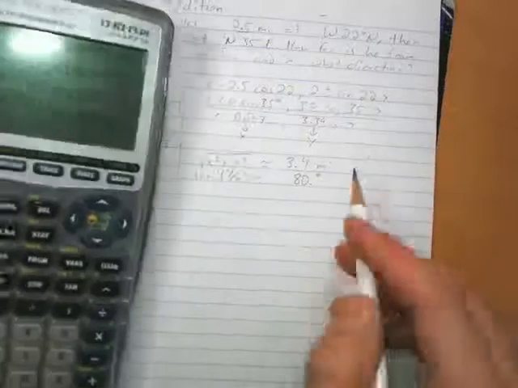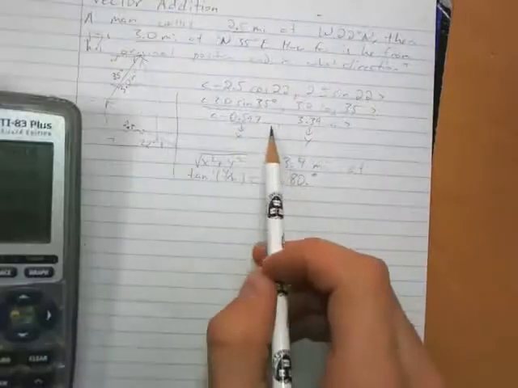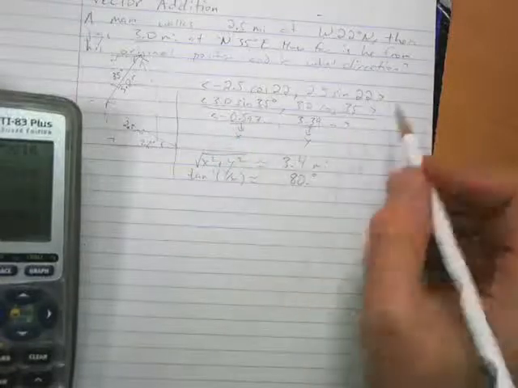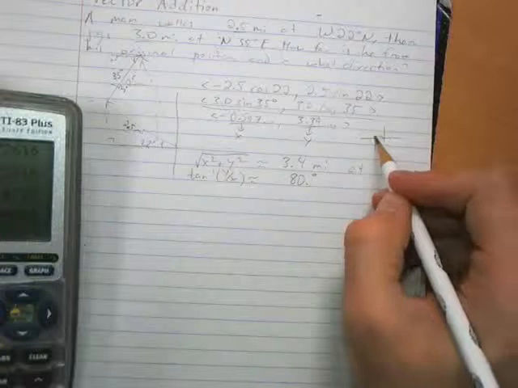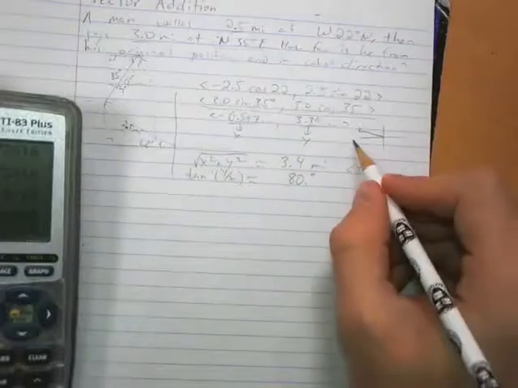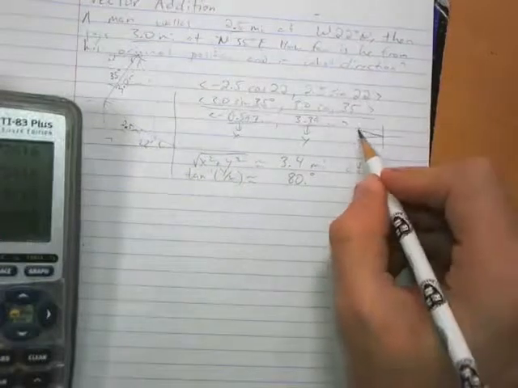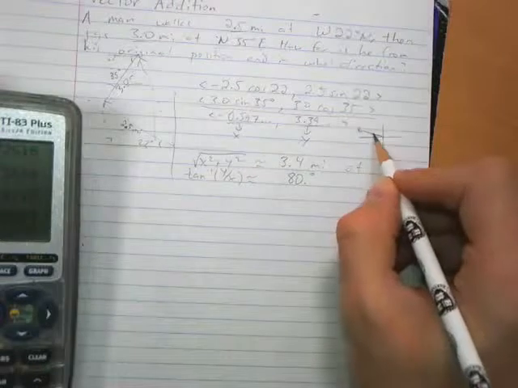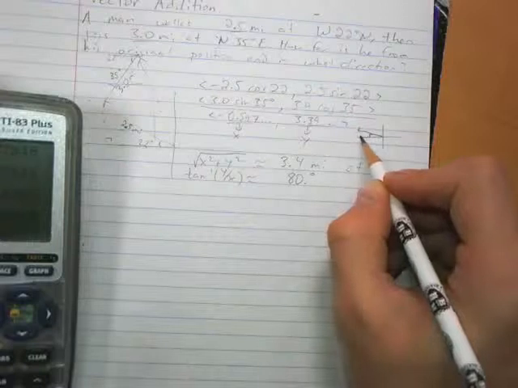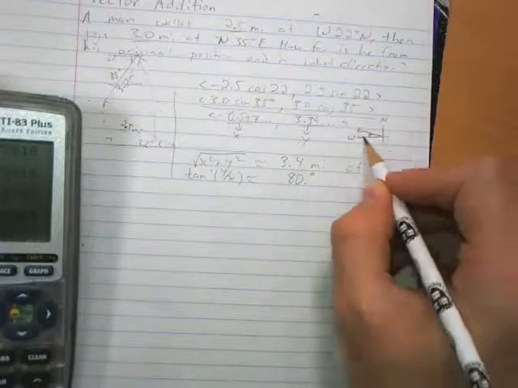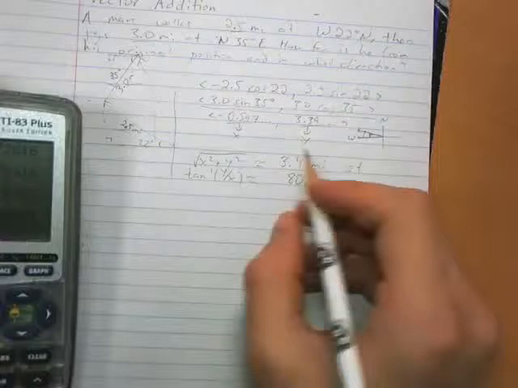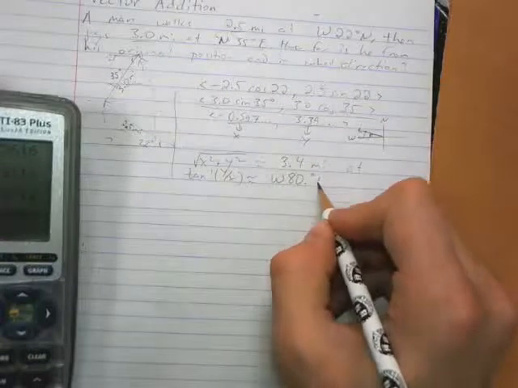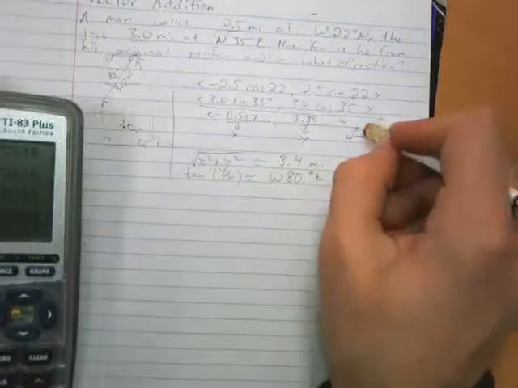And then you look back at your components. We know, since the x component is negative and the y component is positive, that our resultant vector is somewhere over here, which tells us that the angle we just calculated, inverse tangent of y over x, tangent is opposite over adjacent, so that's this angle, which is starting from the west and rotating toward the north. Therefore, we can say that is west by 80 degrees north.